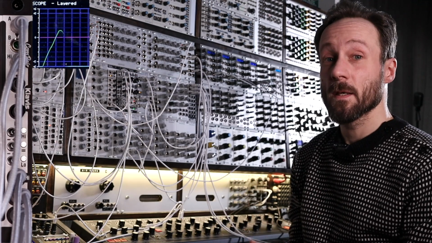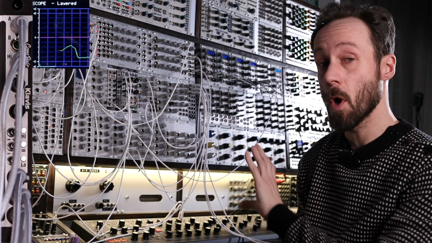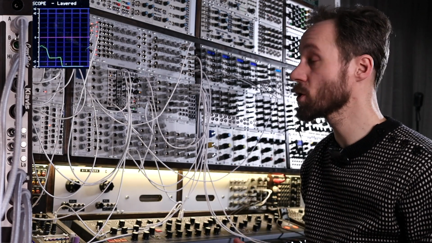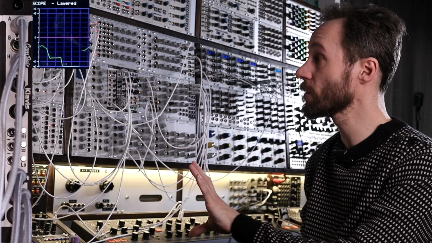So I think that is really worth a look into. Klavis ComPair. In my opinion, it's a really nice module. I have the flex shaper, the mix switch. These are really my favorite ones.